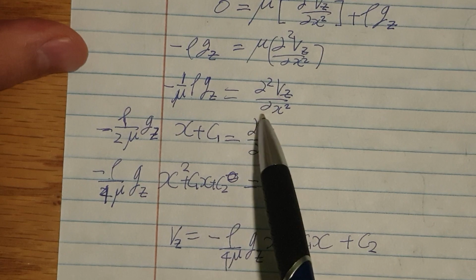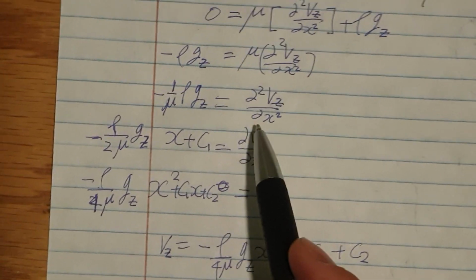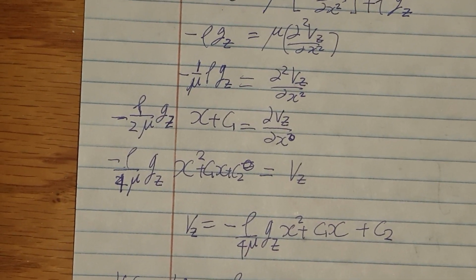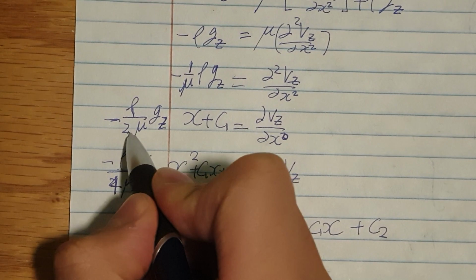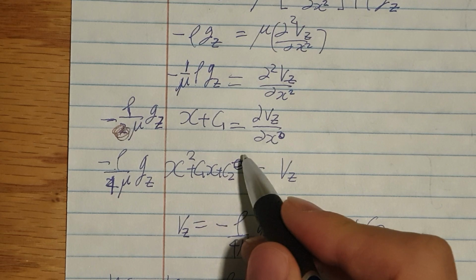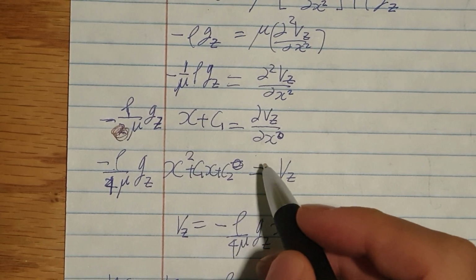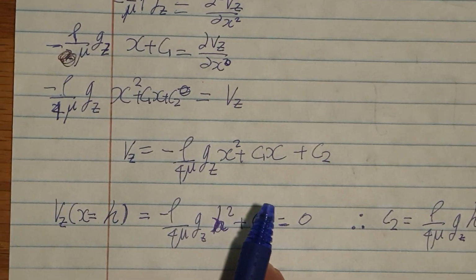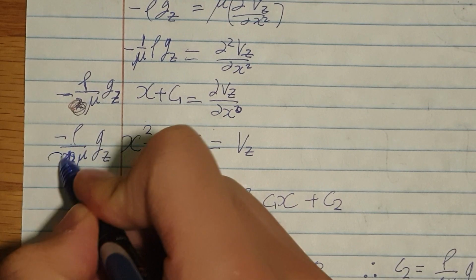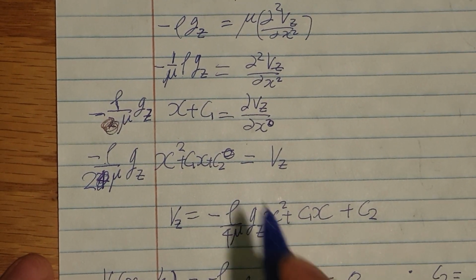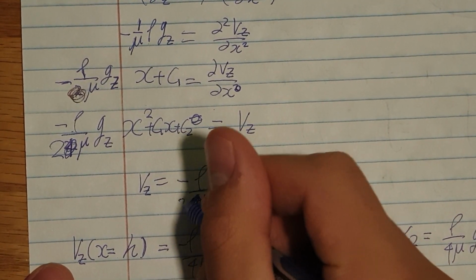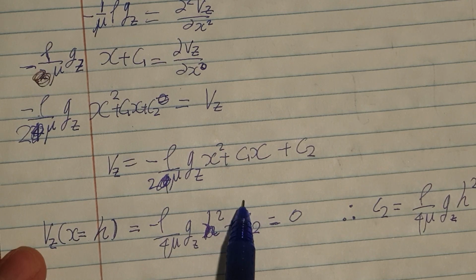and then we can take the integral on both sides, and what we will have is over here. Actually, we don't need the 2 over here. We just need x, and then x plus c1. I'm going to change the rest of it. And we take an integral one more time. It's going to be x squared over 2, and then c1 x plus c2 equals vz. This is 2, so I'll just put it on the right side.